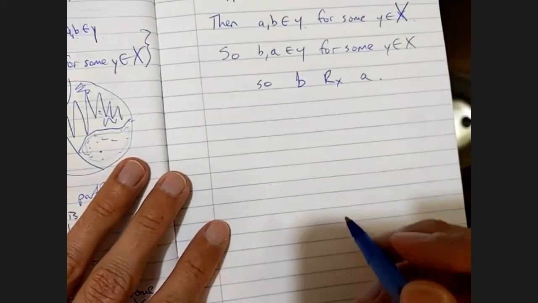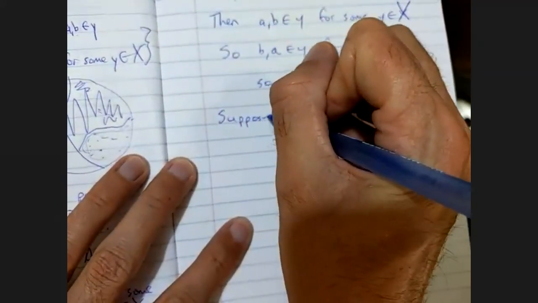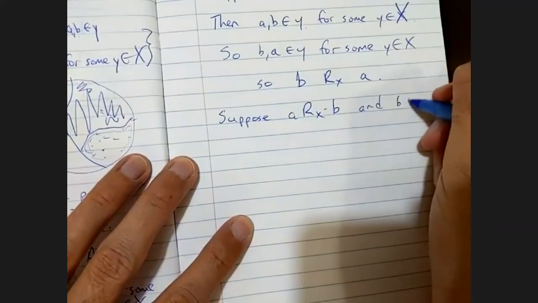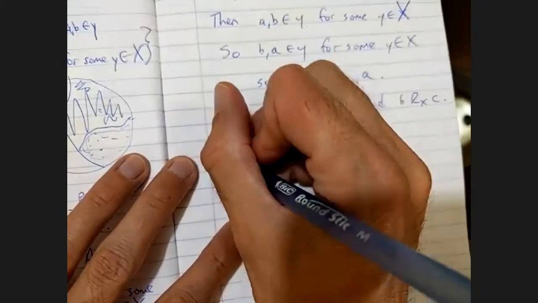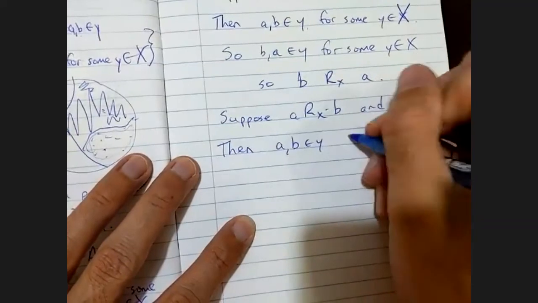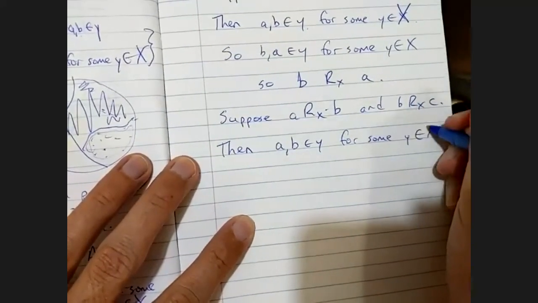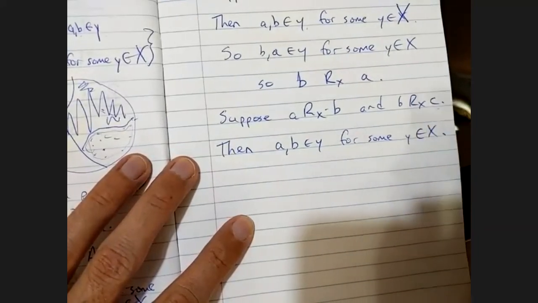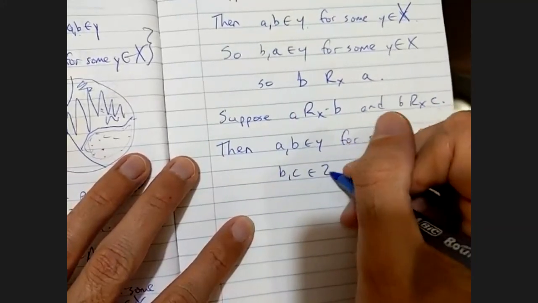Now, the last one is transitivity. Suppose a is related to b, and b is related to c. Since a is related to b, you can say that a and b are in Y for some Y. Since b is related to c, we can say that b and c are in some part, but maybe not the same part.